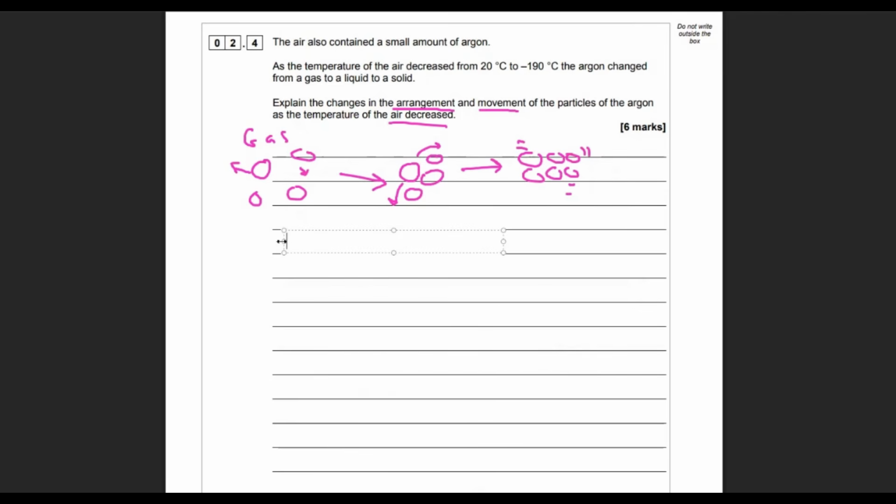So it starts off as a gas. So as a gas, the particles are far apart. The only problem is particles does not have a K in it. Right, there we go. As a gas, the particles are far apart. What have I talked about? That's the arrangement. Now, how are they moving? So they are moving randomly and quickly. They've got lots of kinetic energy. I'm not going to talk about the energy because it didn't ask me to. So I'm just going to talk about the particles being far apart, moving randomly and quickly. If I want, I could say they have lots of kinetic energy. We could throw it in there. And they haven't asked me to talk about forces either.